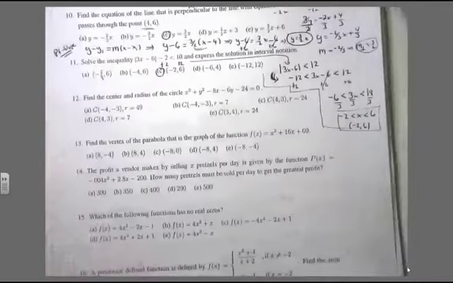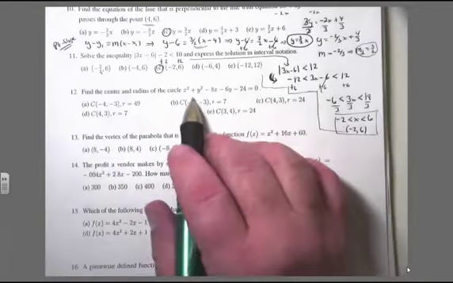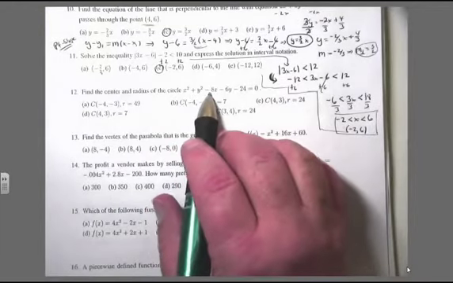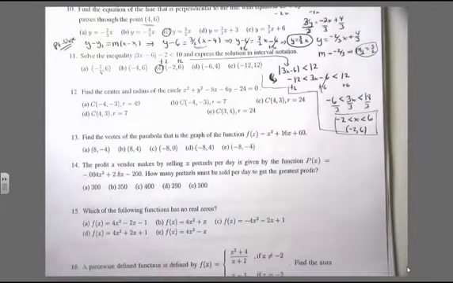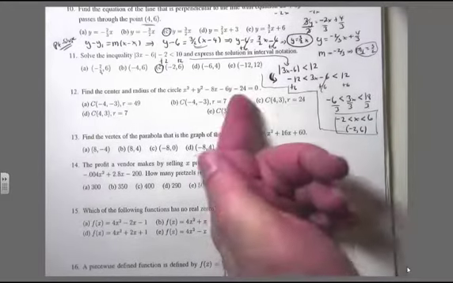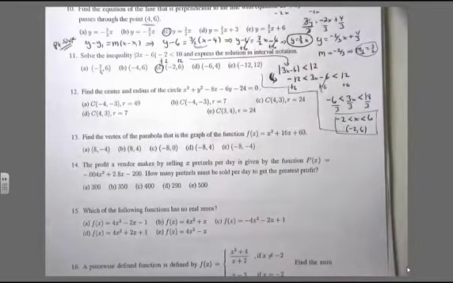But the big trick on this one is this: x squared plus y squared minus 8x minus 6y minus 24 equals 0 is not in the (x minus h) squared plus (y minus k) squared equals r squared format. How do I convert these long polynomials into that form? I have to complete the square. All right, so let's complete the square.